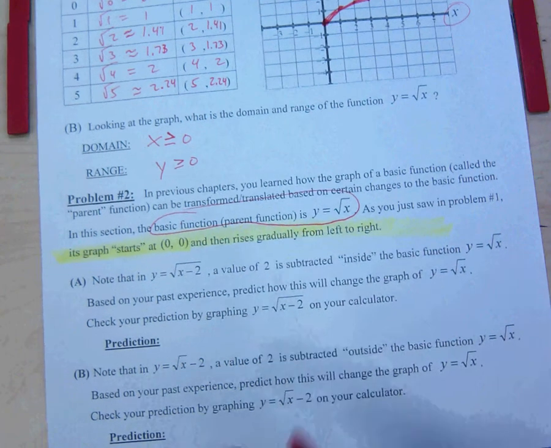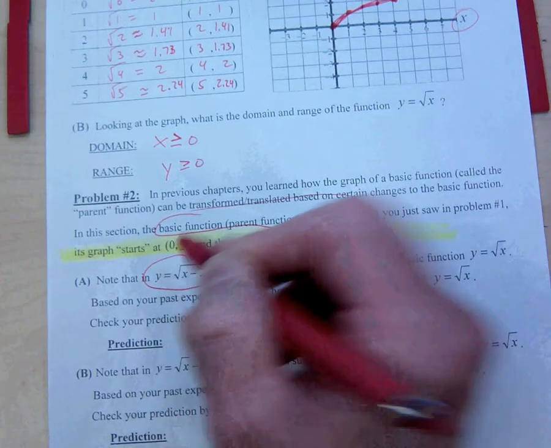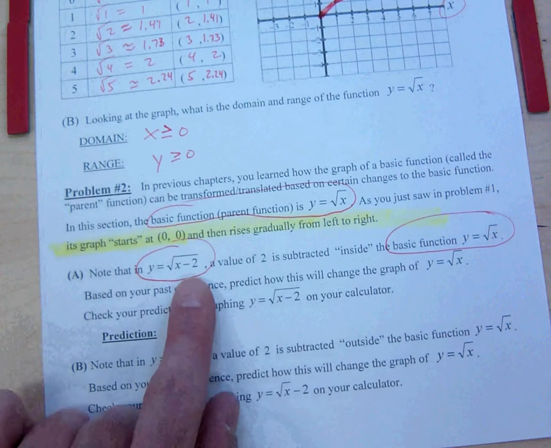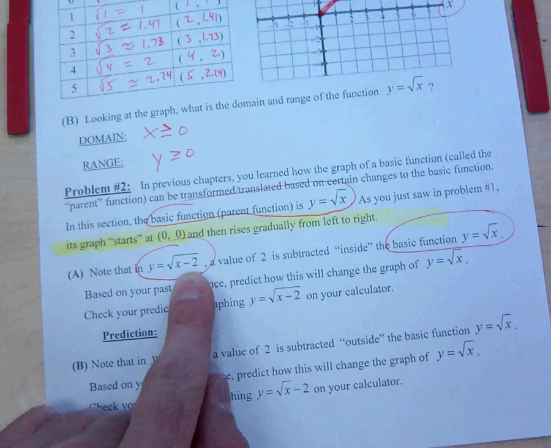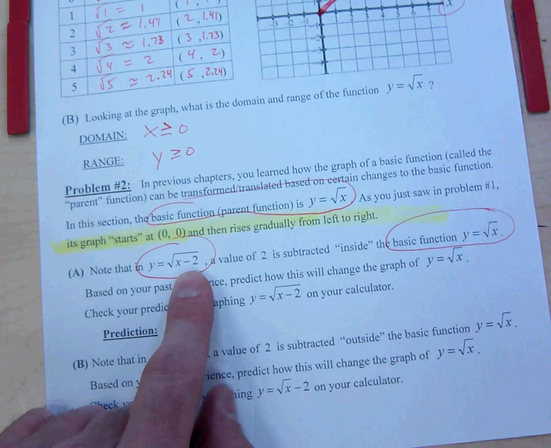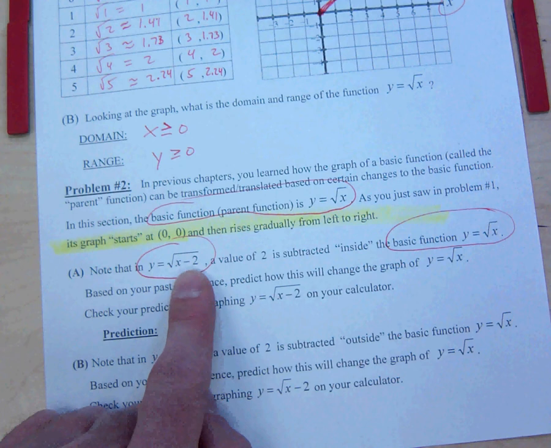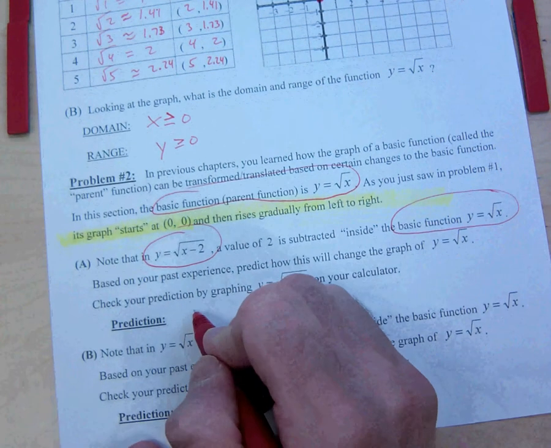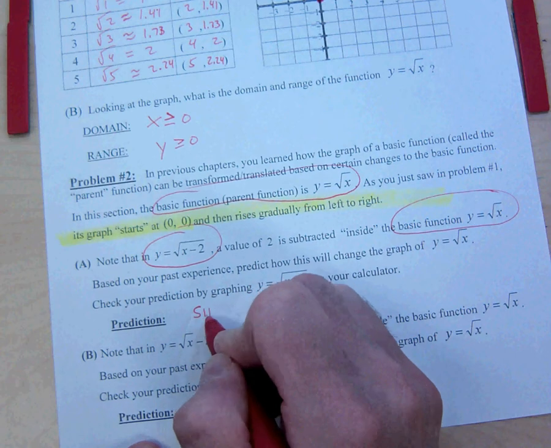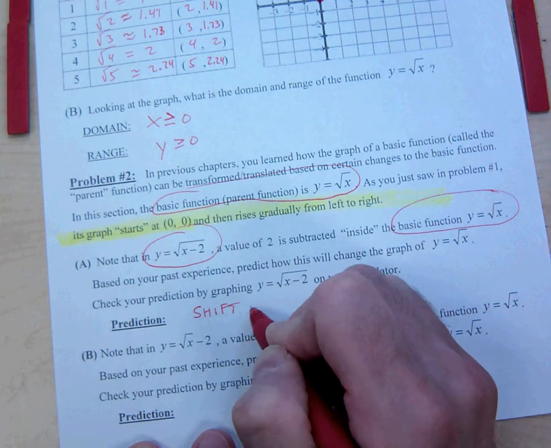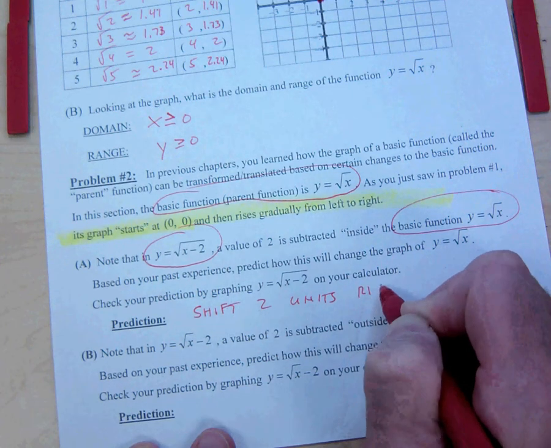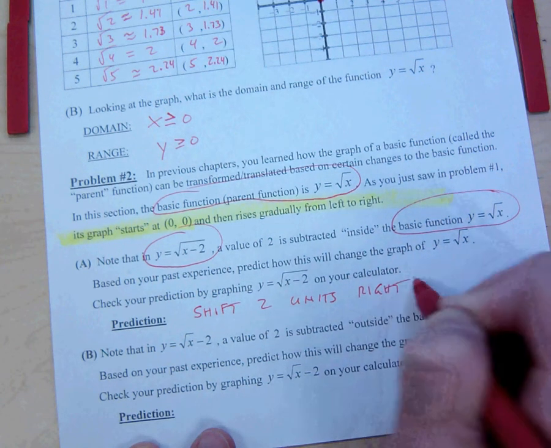So, what's different about this and the basic function? You got a -2 where? Inside. In the past, what did that do to the original graph? It moved everything 2 units to the right. So that would be my prediction, right? That the graph will shift or move 2 units to the right. And let's see if we're right on that.